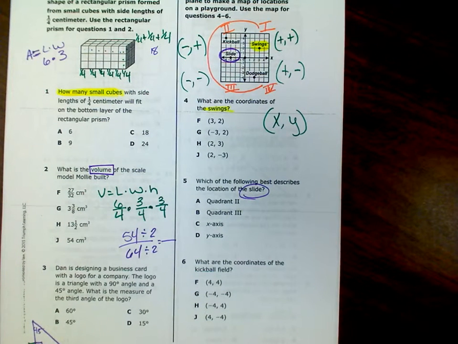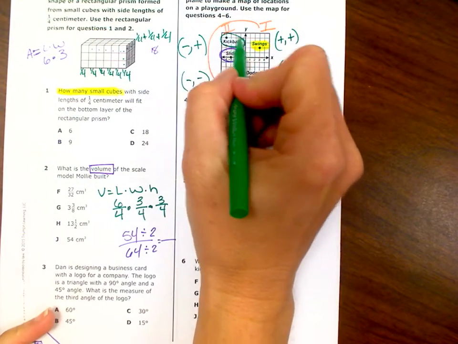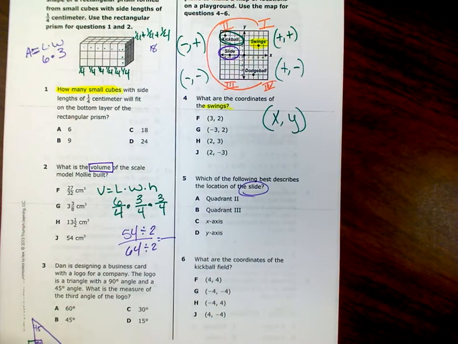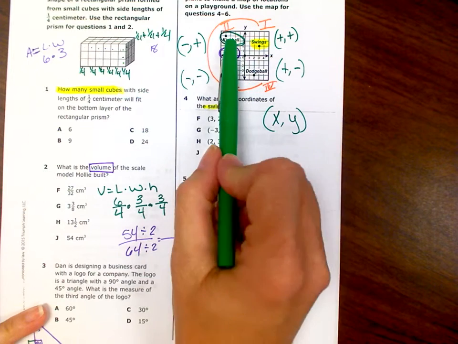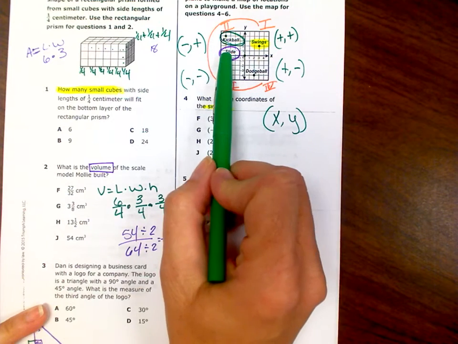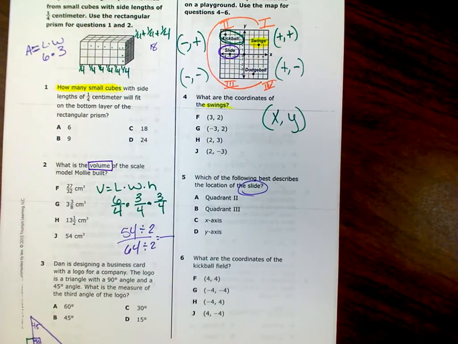Number 6. What are the coordinates of the kickball field? Well, the kickball field is right here. So what are the coordinates of the kickball field? Well, since they're over here, we know it's going to be a negative, positive. So find your coordinates and circle your answer.